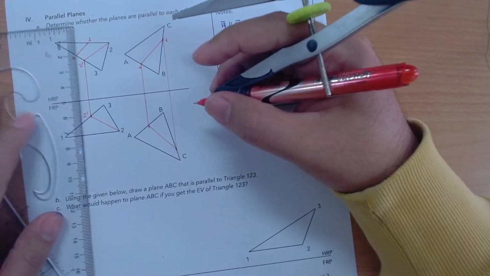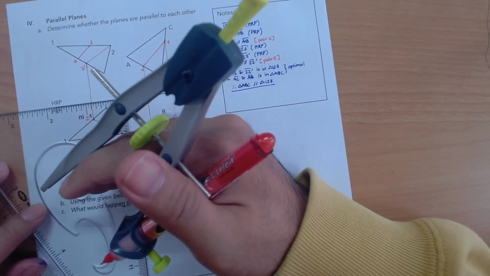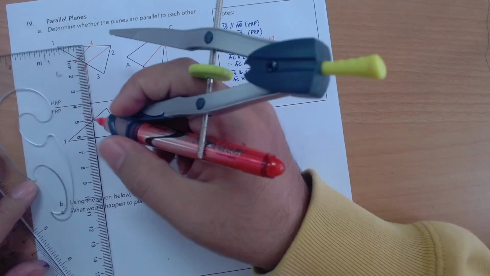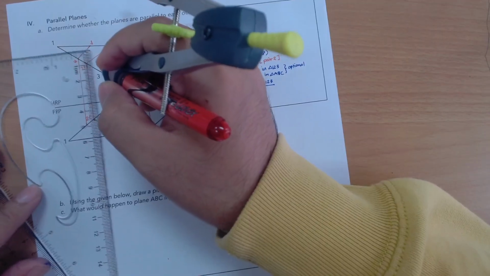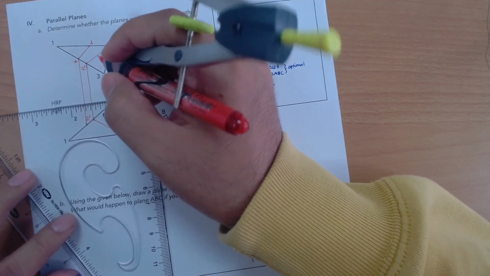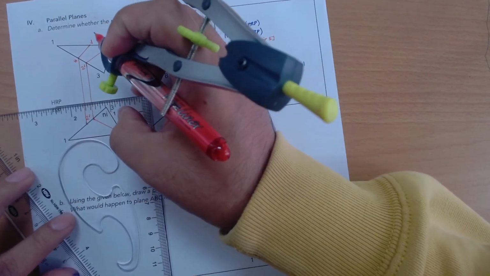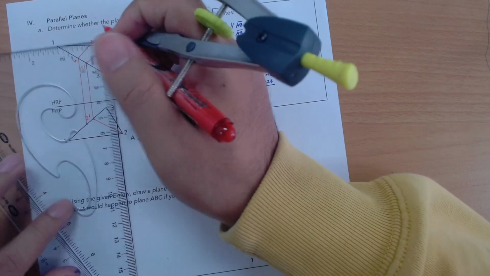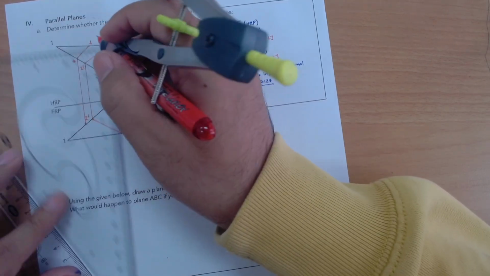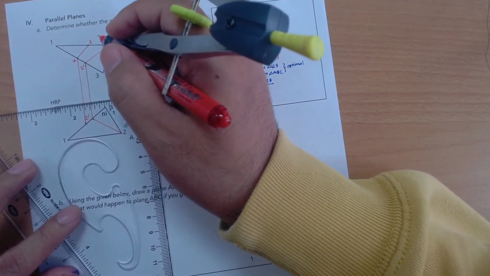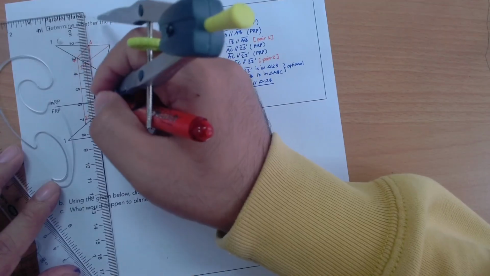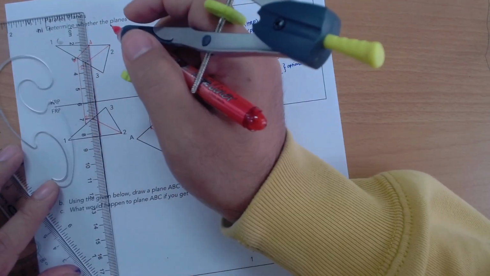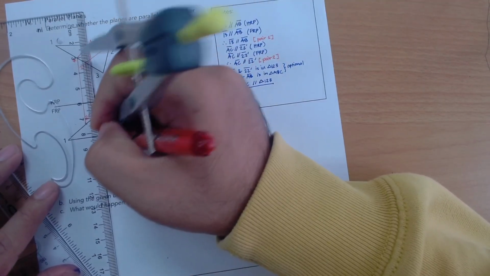And you can see, itong UV naman. UV is in between 1, 3. U is in between 1, 3. And V is in between 1, 2. This one.